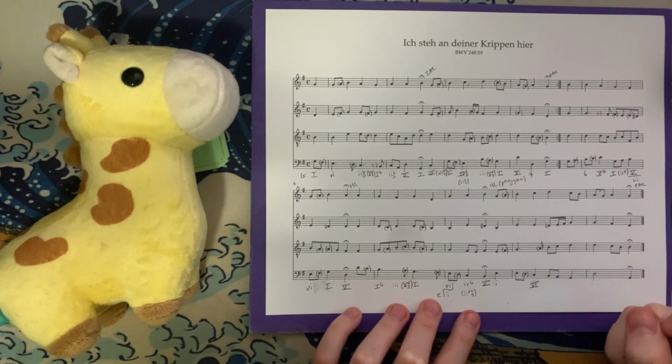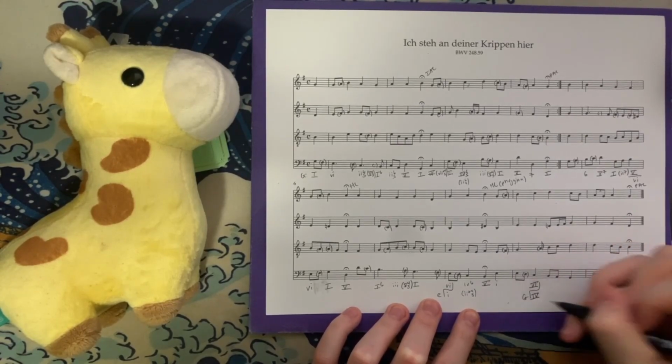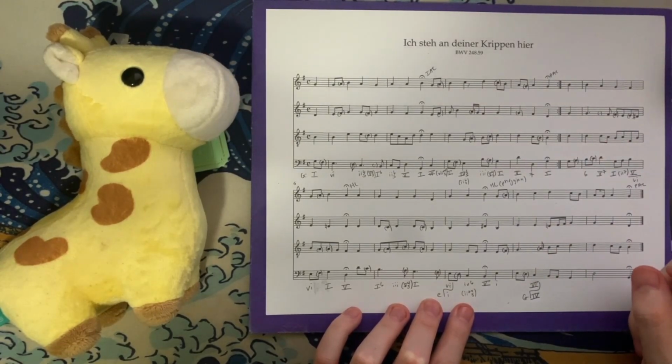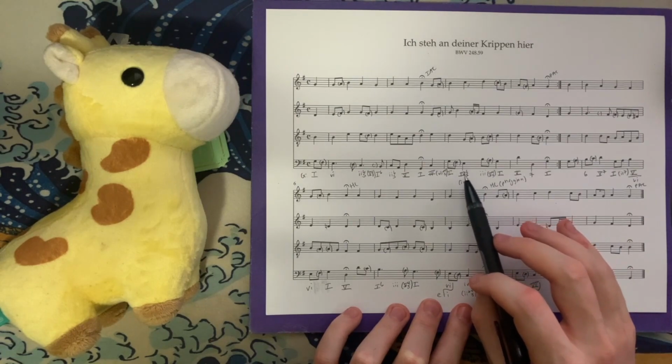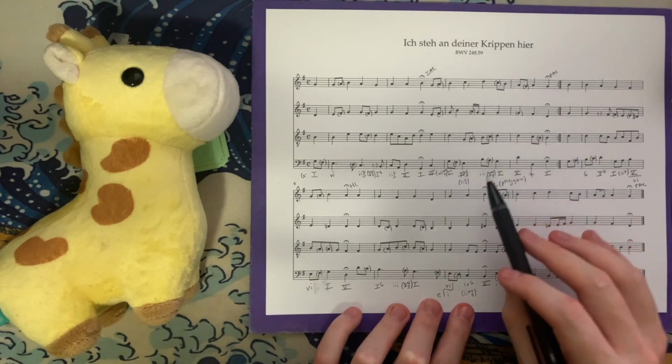So I mark this A as a delayed passing tone, and this is where we go back to the key of G. This is now our 4 chord. We then go to B, B, D, and D. Another one of these interesting chords, but if we remember how the ending of our A section happened, or the chord progression, we're going to see Bach evoke pretty much the exact same thing.